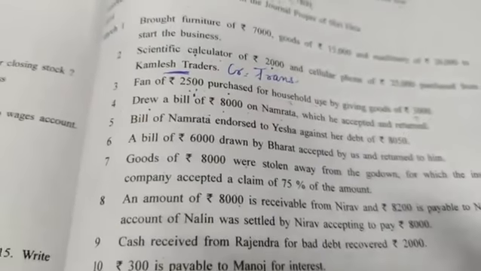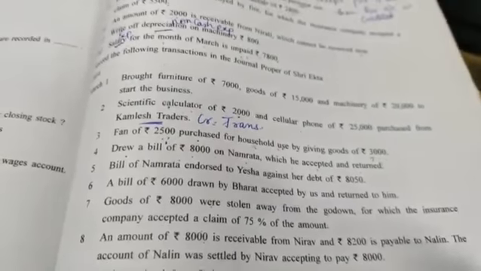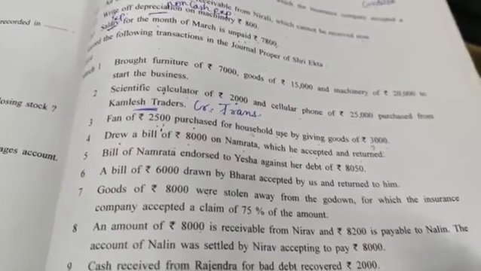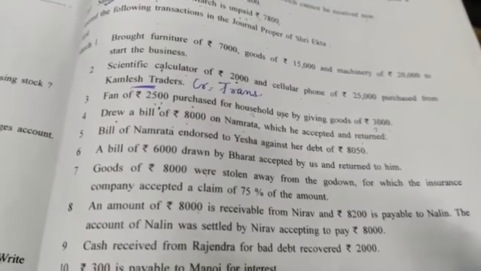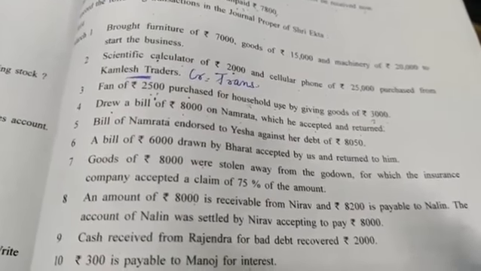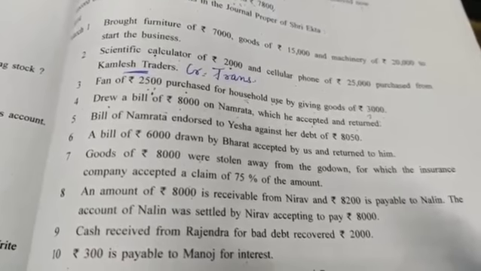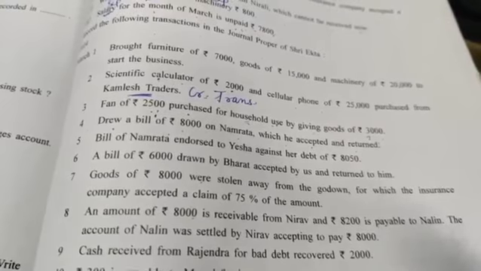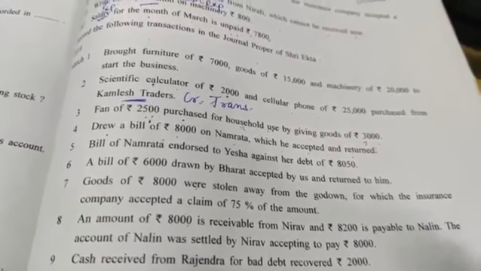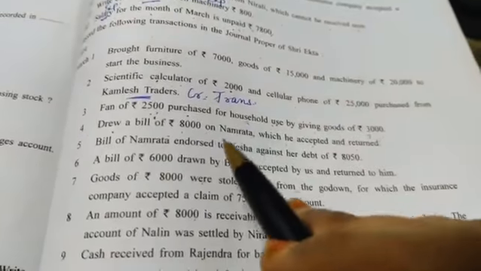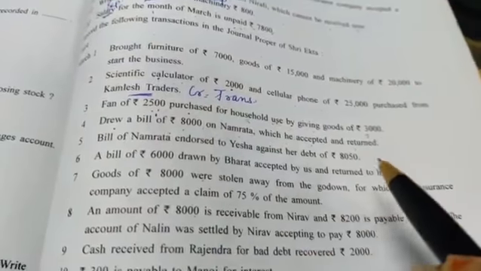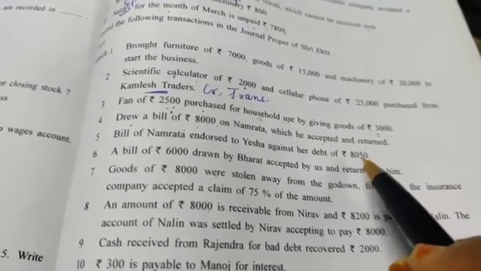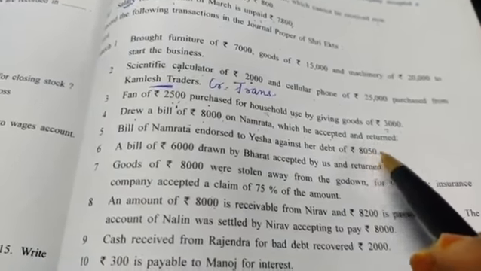Bill of Namrata endorsed to Yesha against her debts of rupees 8050. See, now you are giving this bill to whom? You are giving this bill to Yesha. You are endorsing. Endorsing means you are giving this bill directly to Yesha. But how much you are supposed to pay to Yesha? You are supposed to pay to Yesha 8050, and the bill is of rupees 8000. So 50 will become discount. Fine. This 50 rupees will become discount.